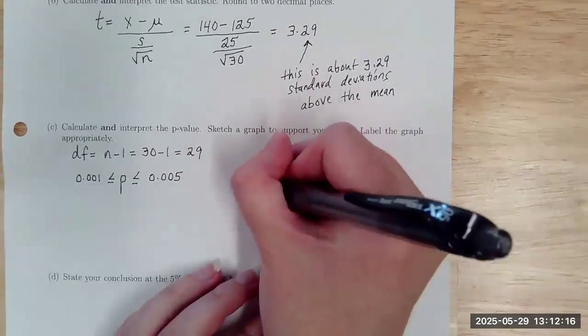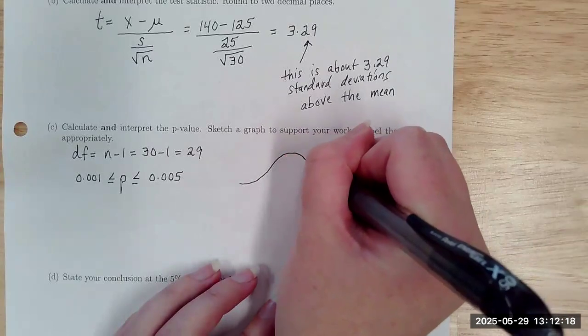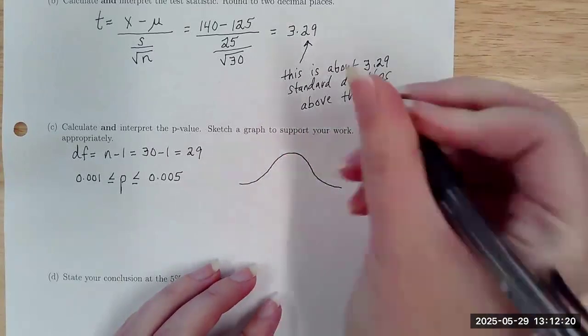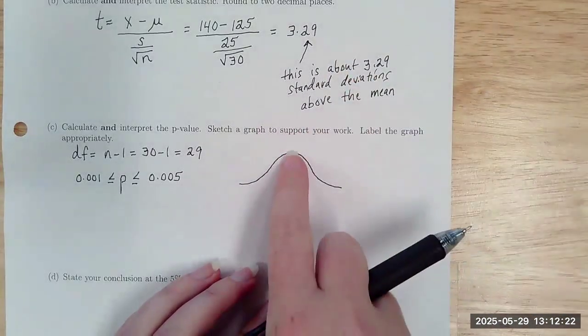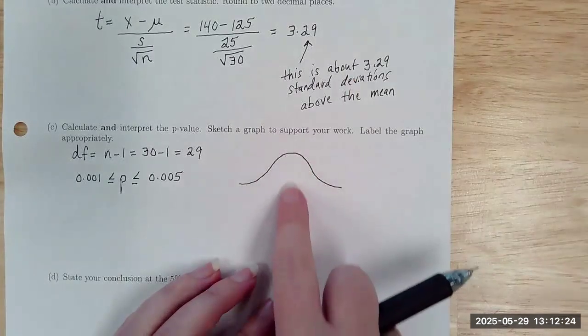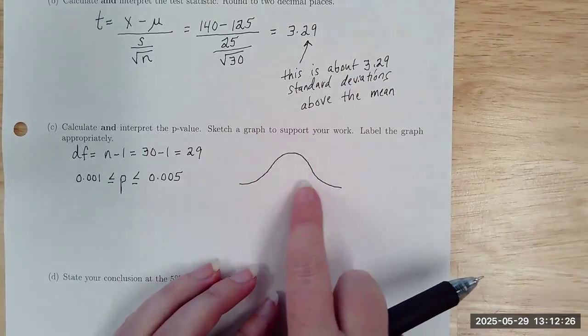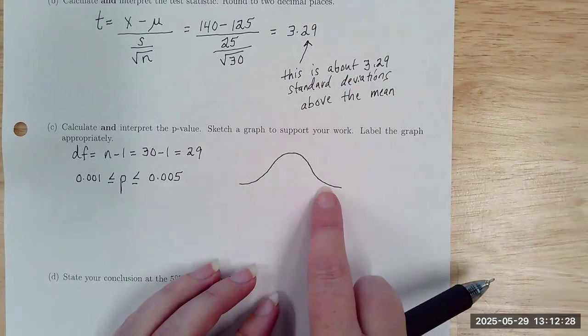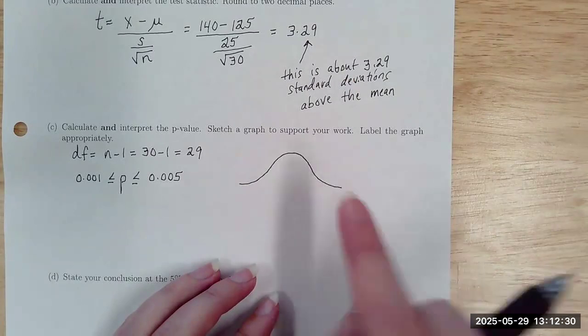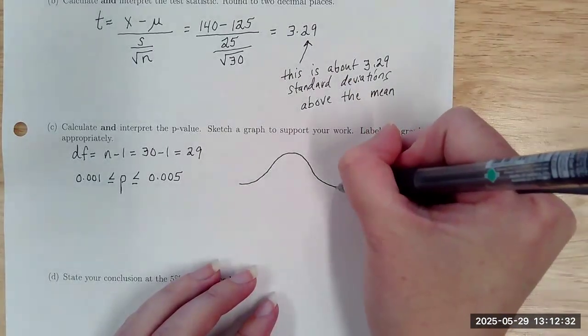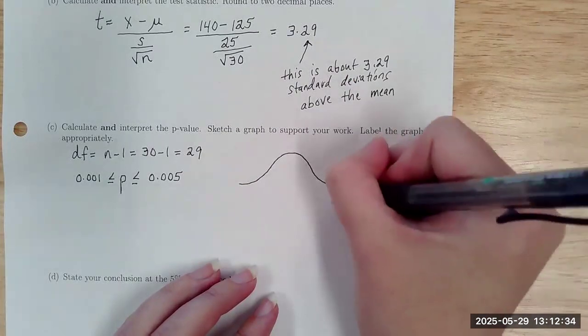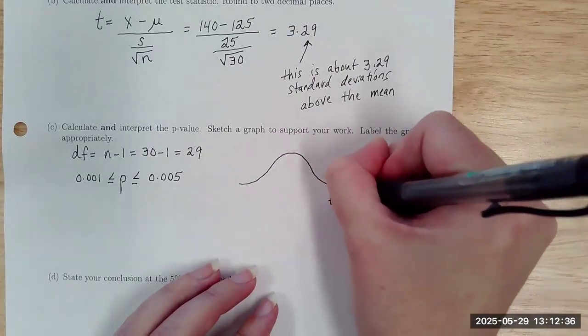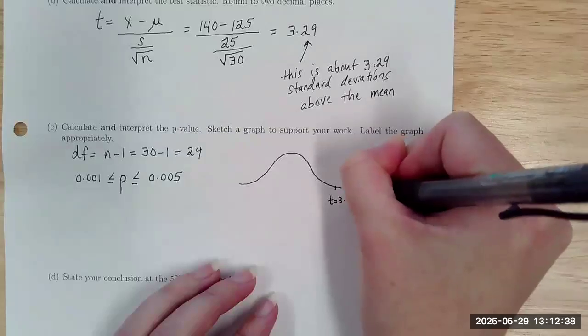It says sketch a graph to support your work. Sure, we could do that. So if t is equal to 0 is right down the middle of the distribution, this would be like 1 standard deviation away. This would be like 2 standard deviations away, 3 standard deviations away. So we're like hecka at the end of this tail down here. This is my t is equal to 3.29.